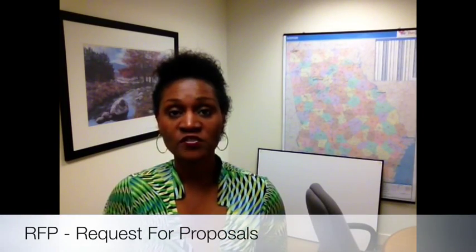So whenever funders have money that they want to award, they do that process through an application process. And the federal government may call it a request for applications. You'll see it more commonly referred to as an RFP, which means it's a request for proposals. So these are the requirements that they outline in this document for everything that needs to happen for you to be successful at receiving their grant monies.